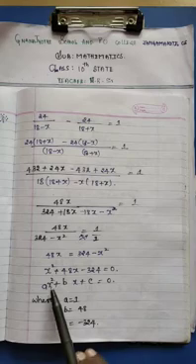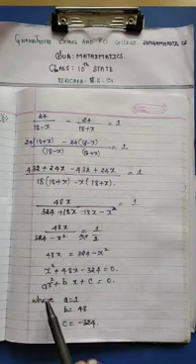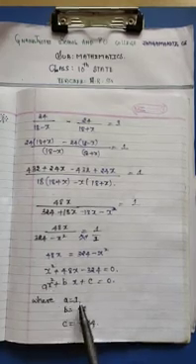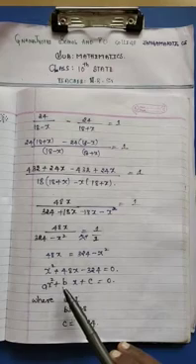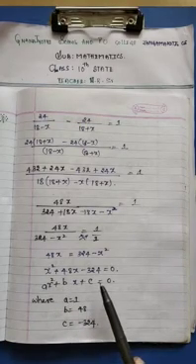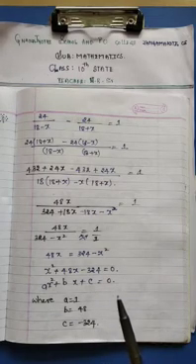It is of the form ax square plus bx plus c equals 0, where the coefficient of x square is 1, that is a equals 1. The coefficient of x is 48, so b is 48, and the constant c is minus 324. Okay, is it clear to all?